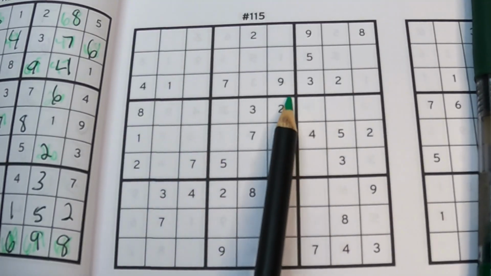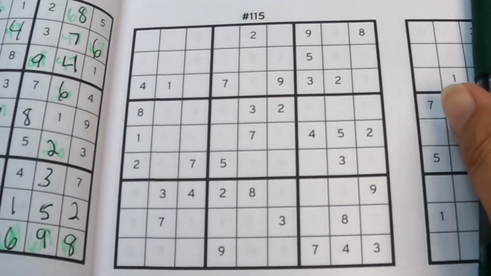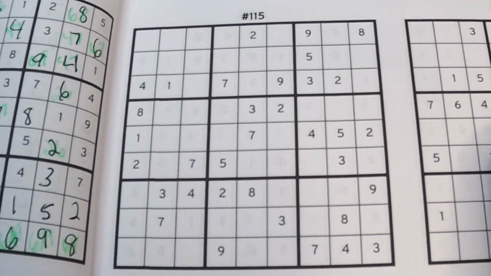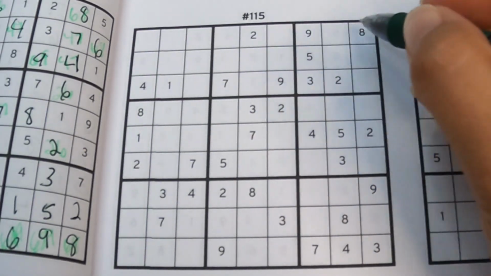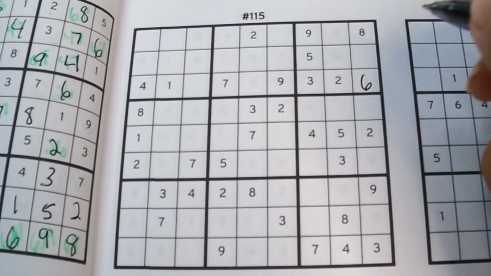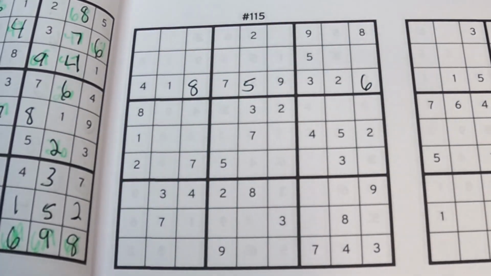If we start with this row, we're missing 5, 6, and 8. We've got a 5 here and an 8 here, so this is our 6. 8 here, so 5, 8.